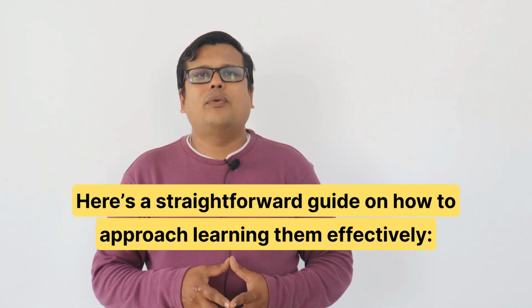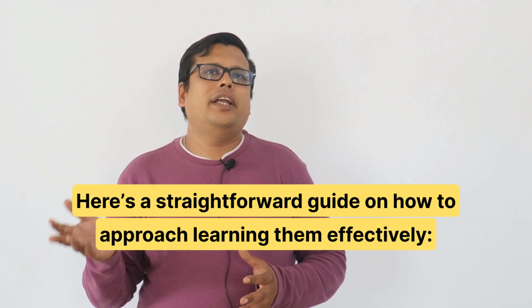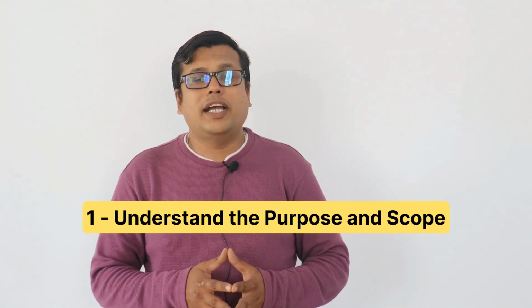Learning frameworks and libraries can be daunting at first, but with a structured approach, it becomes manageable and even enjoyable. Here is a straightforward guide on how to approach learning them effectively. First, understand the purpose and scope.